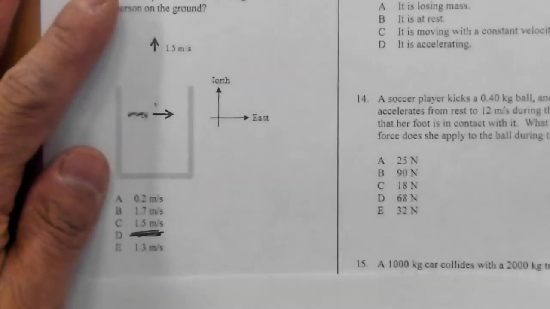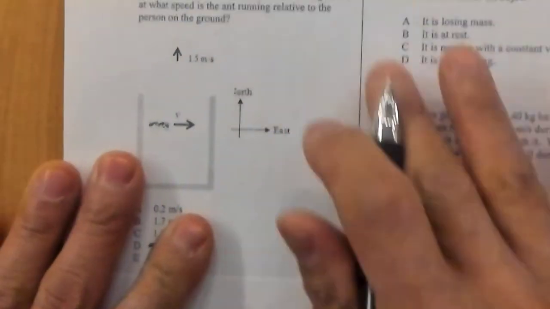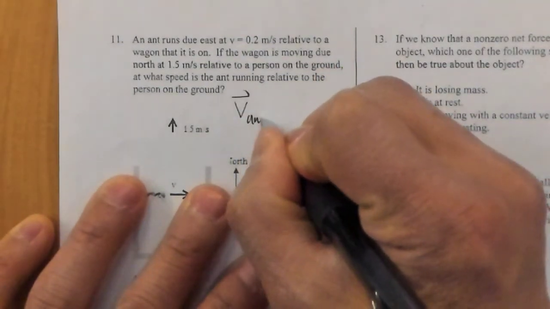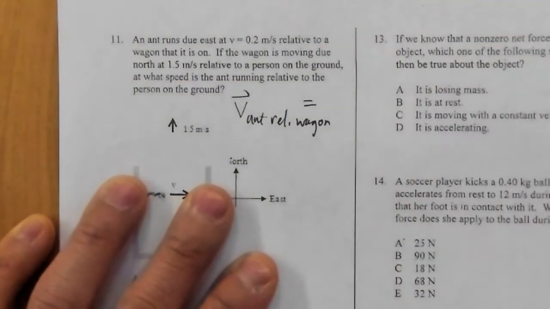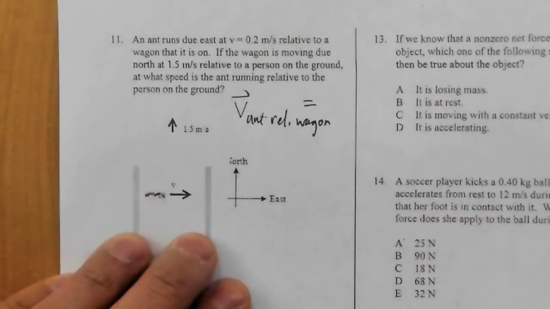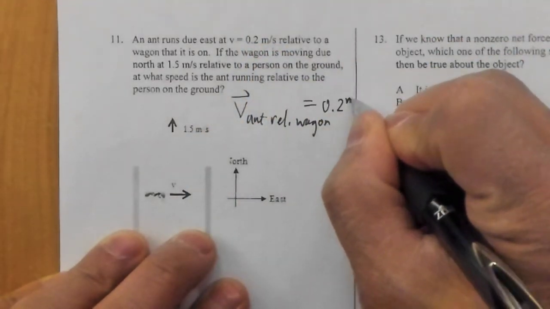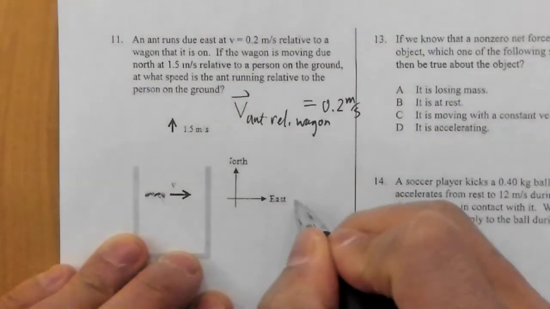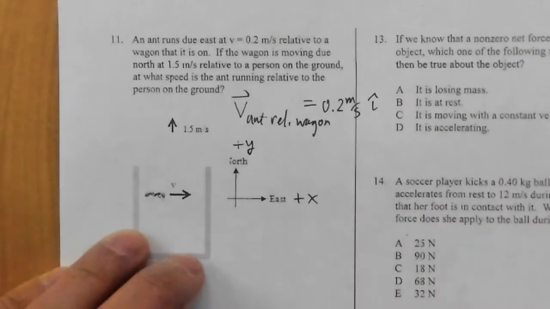What do we know? Let's write it this way. We have V ant relative to wagon. Let's use unit vectors. This is due east, they say, 0.2 meters per second, and that's relative to the wagon. I'll call this the plus x-axis, and this the plus y-axis. So it will be I hat. Everybody's good on that? Okay.